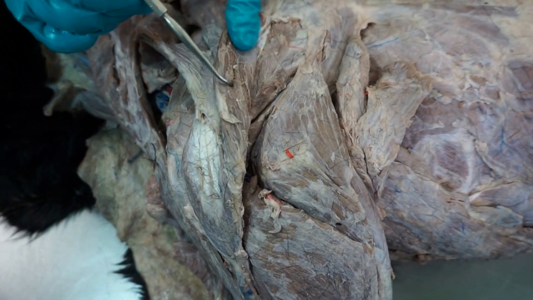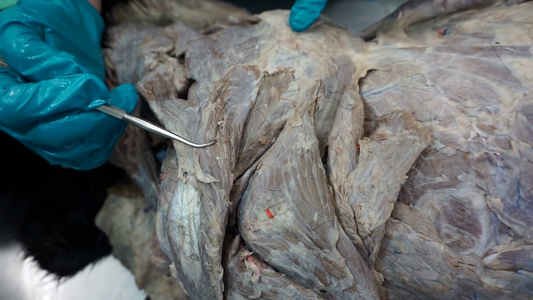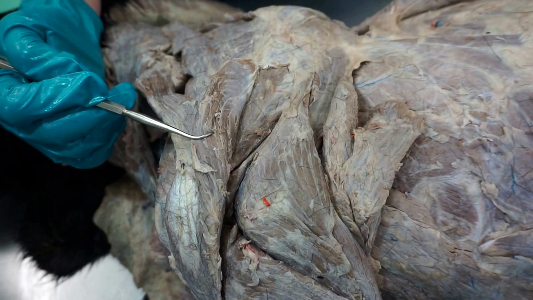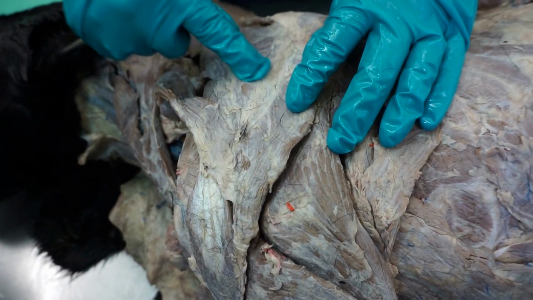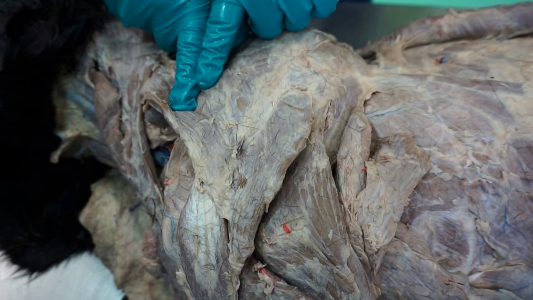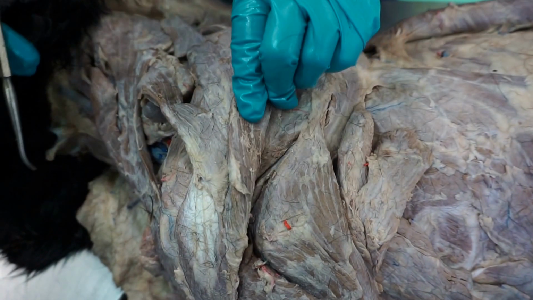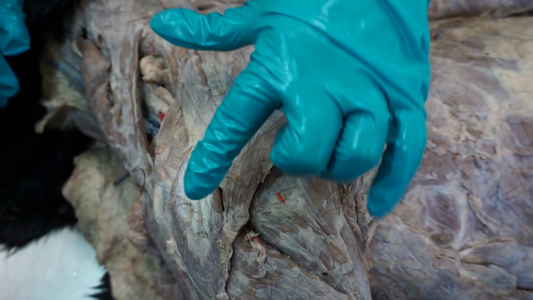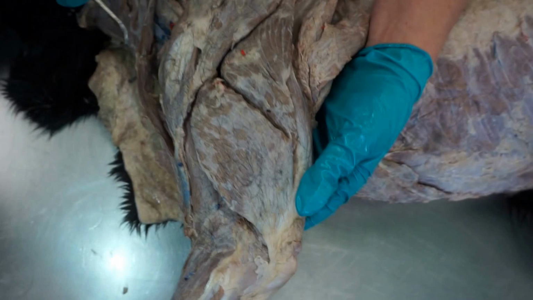If I reflect the deltoids, underneath that, or caudal to that, you can see the infraspinatus muscle. So the spine of the scapula, which is palpable here, supraspinatus would be cranial to it, infraspinatus caudal to it. Omo and our deltoids.